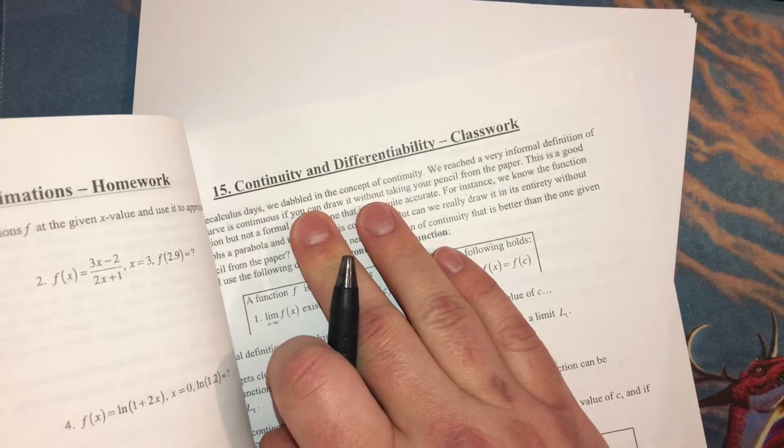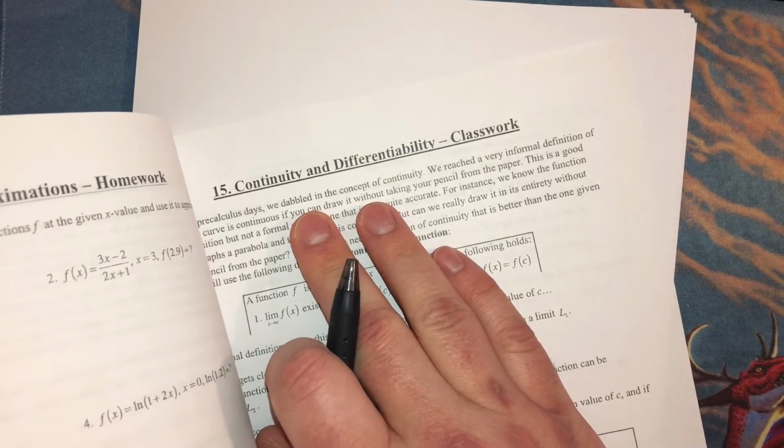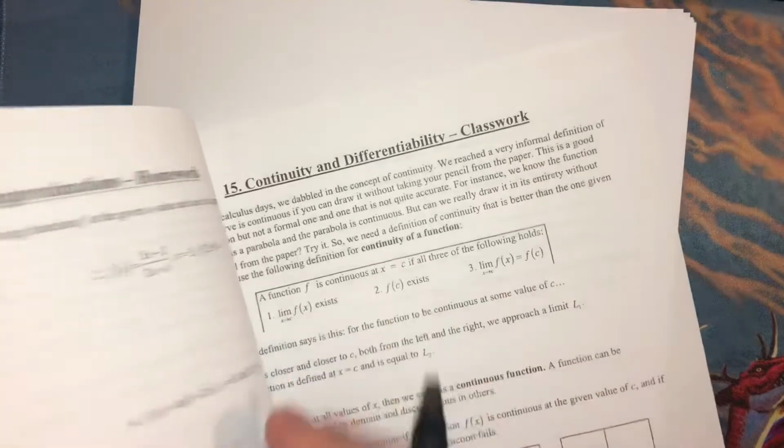This is Chapter 15, Part 2. Last time we did Chapter 15, Part 1 on continuity. Today we do differentiability.